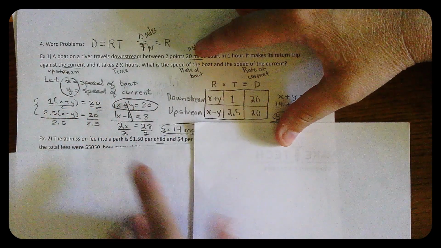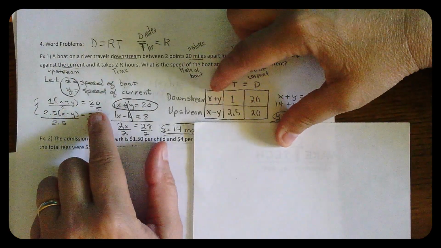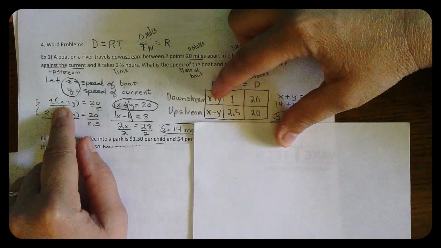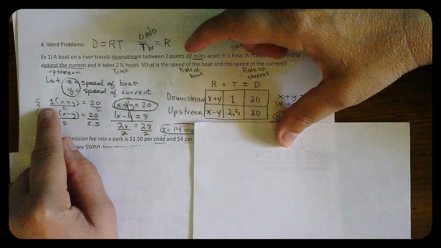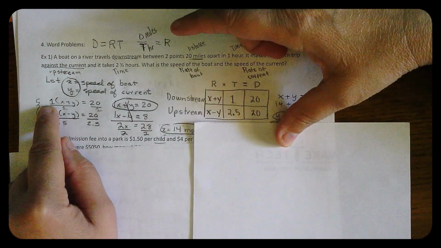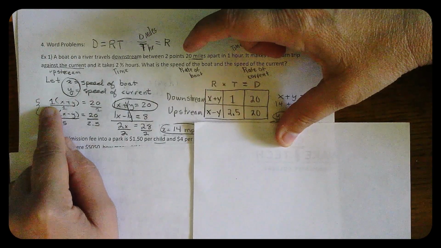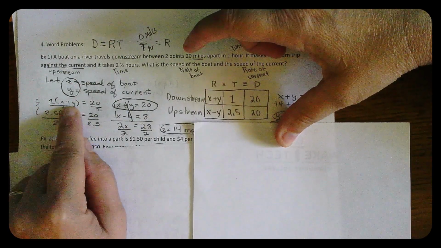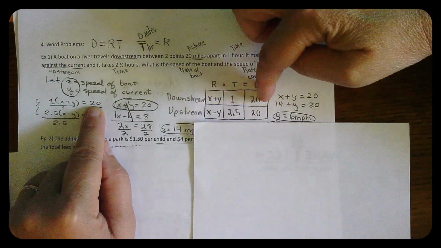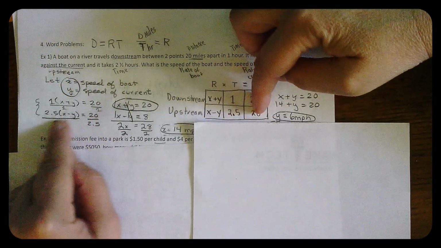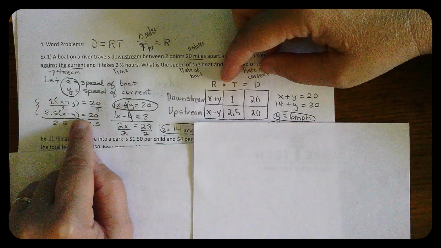So I wrote those over here. So rate times time is x plus y times 1. And I wrote the constant in the front. And it may not be a 1. It might be 2 hours or 3 hours. So I wrote it down just to show you what you would do. So you have 1 parentheses x plus y equals 20 from that row. And this row would be 2.5 times x minus y equals 20.